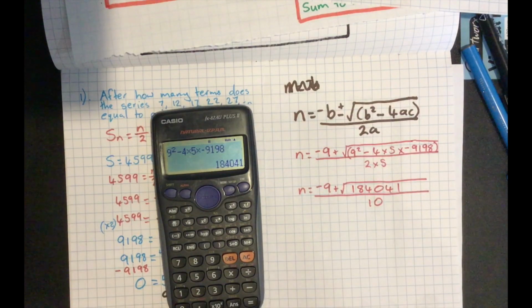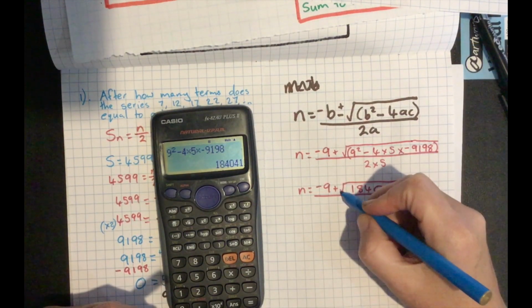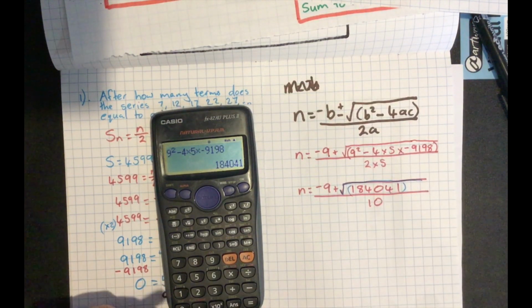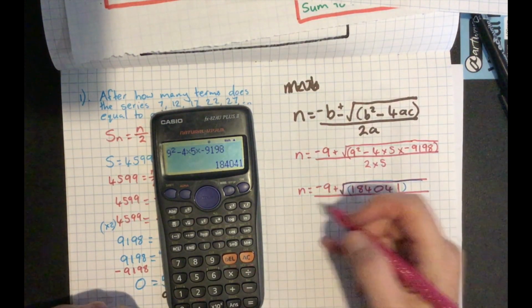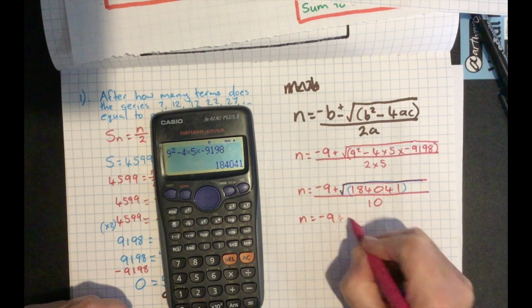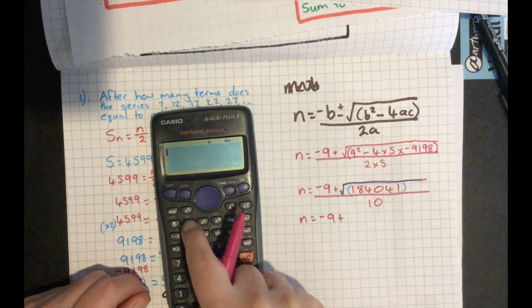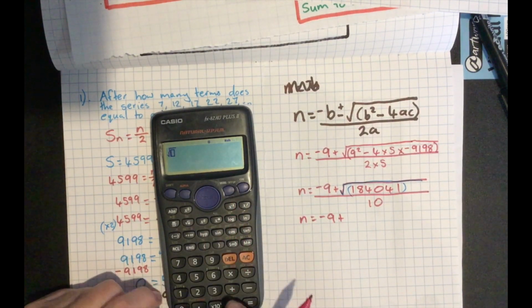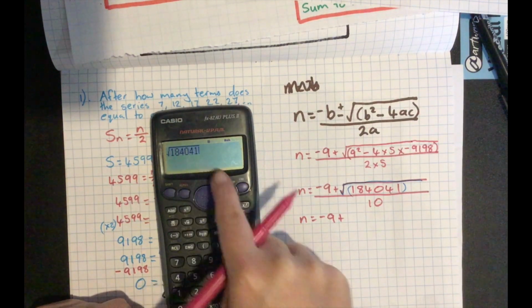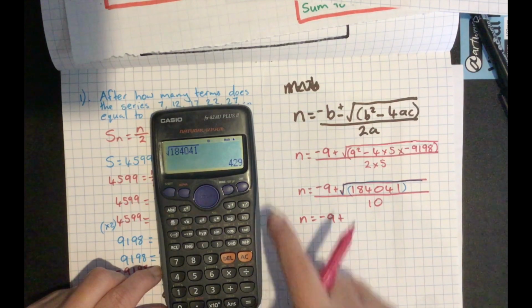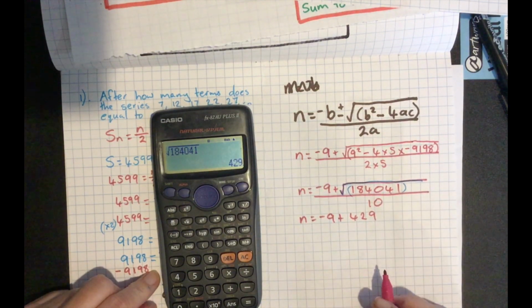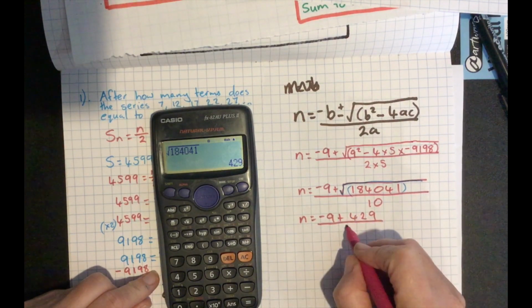Now I need to find out what is the square root of this number here. Okay, just so I'm tidying up as I go along. I know I haven't tidied up this bit yet, so I'll just write that. Square root, there's the button there, of 184,041. Just double check your number is the same. That gives me 429. Okay, divided by 10.